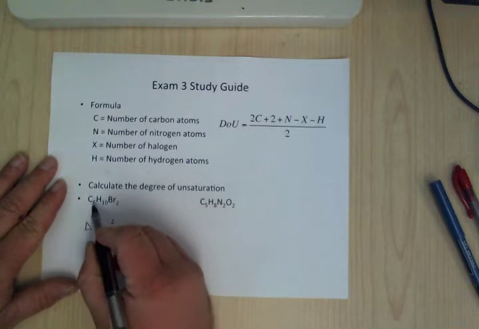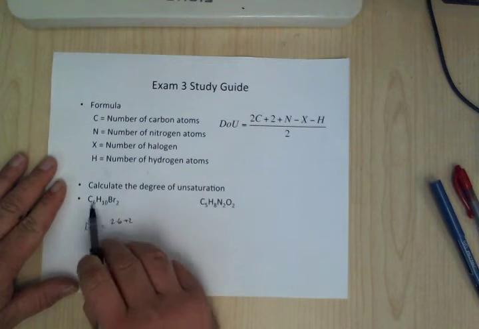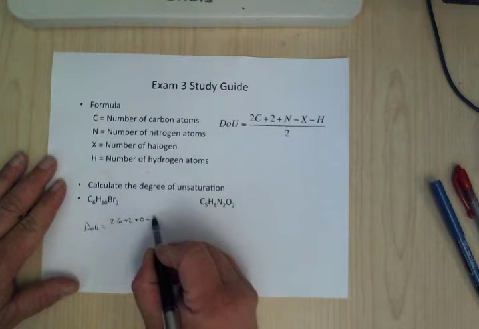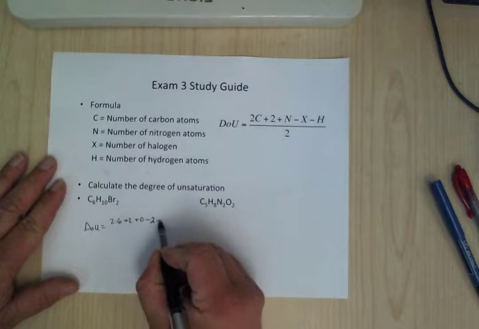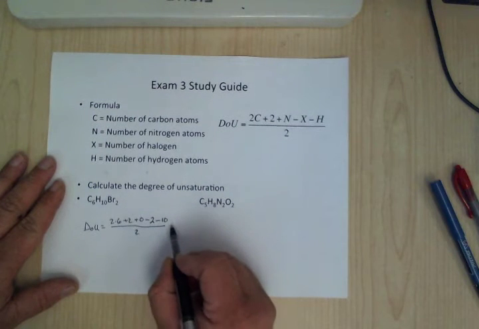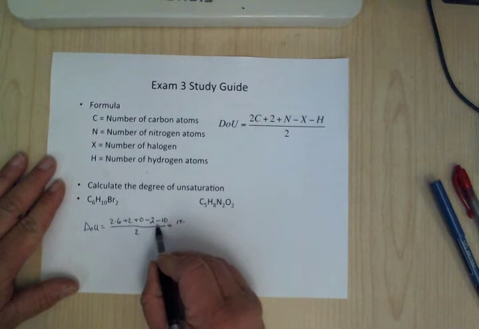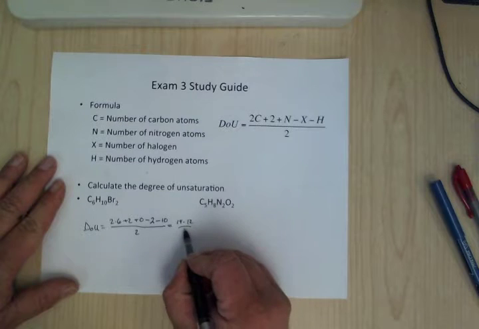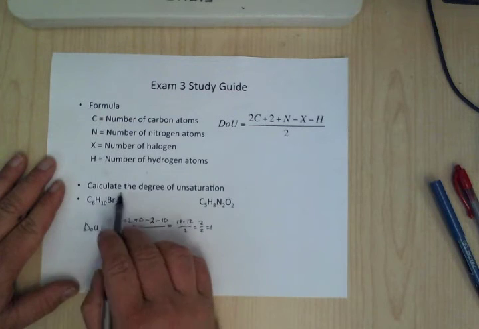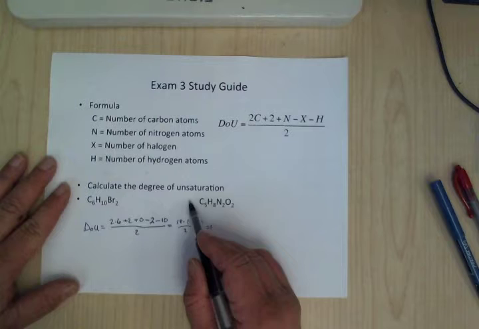All right, so in this case, DOU is 2 times the number of carbons, here 6, plus 2. There's no nitrogens. However, there are 2 bromines, so minus 2, minus the number of hydrogens, 10. All of that divided by 2. So that's 12, 14, 14 minus 12, right? 2. So 2 over 2 is 1. That means that in this formula there's either 1 ring or 1 double bond, stuff like that.